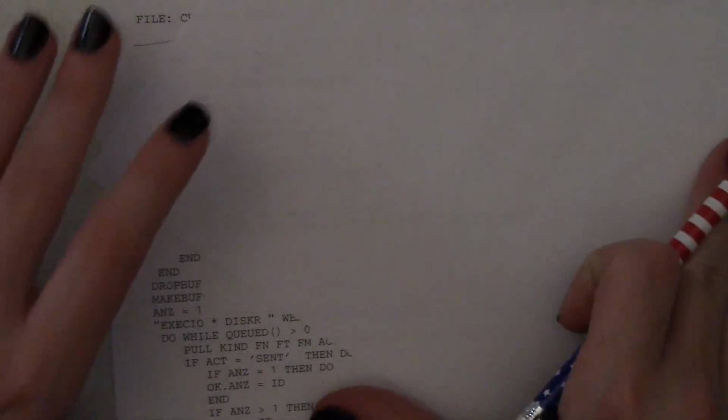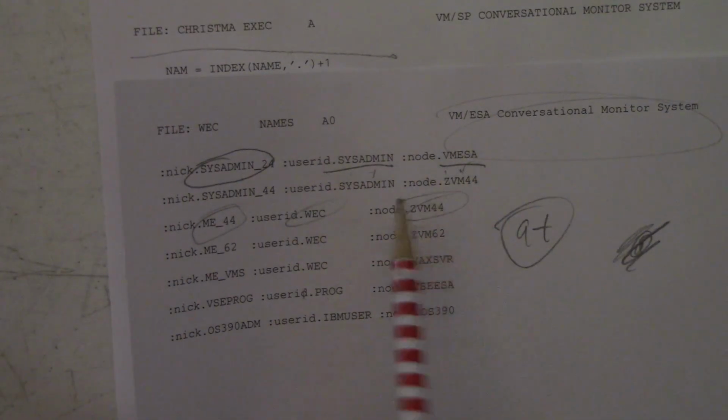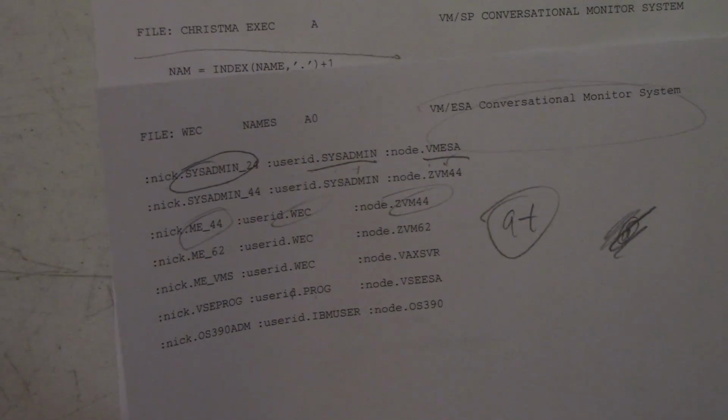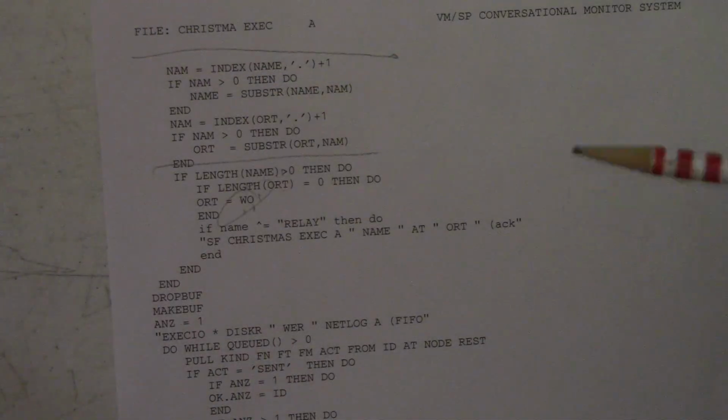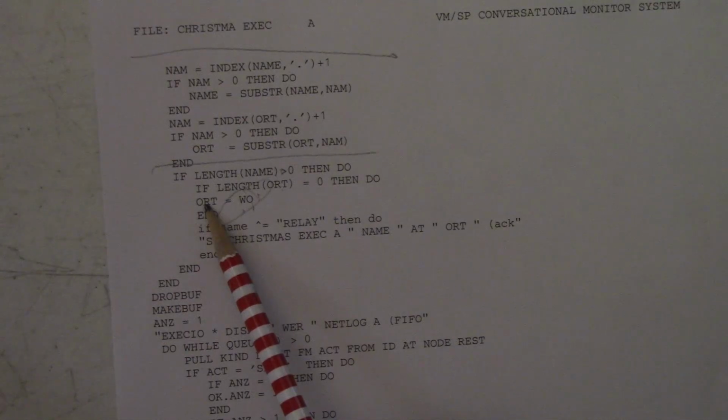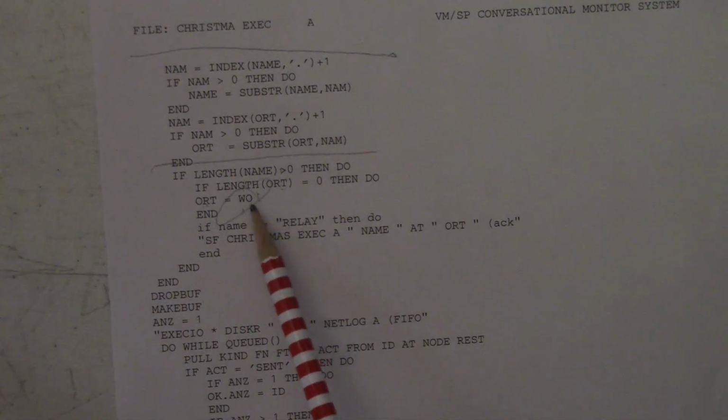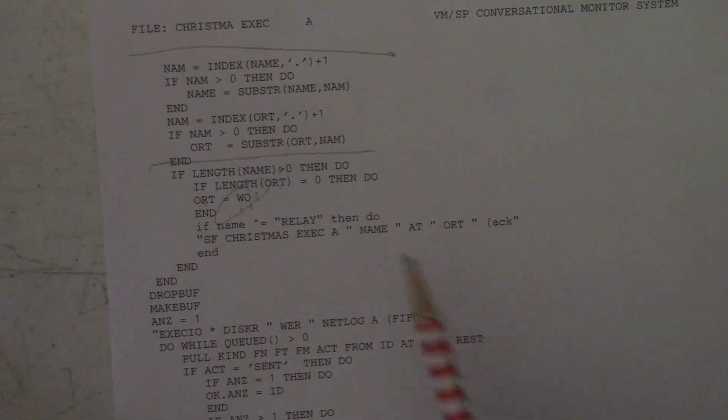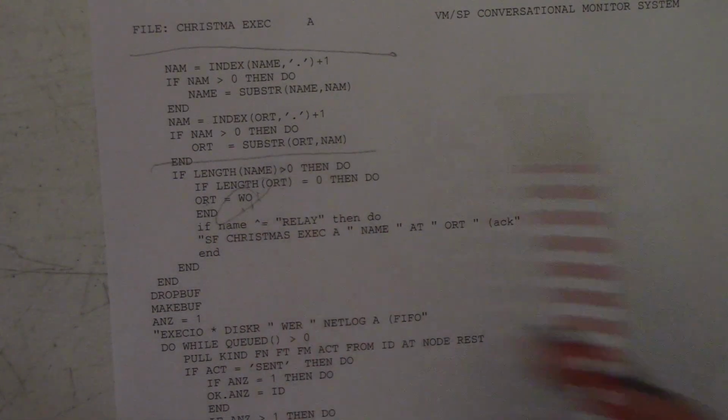So if there's no node, then that must mean we are on the same system and want to propagate it to other users on the system. So in that case, our target node name ort is whoa, which is our system's name. And then end that, because that was just an if statement.